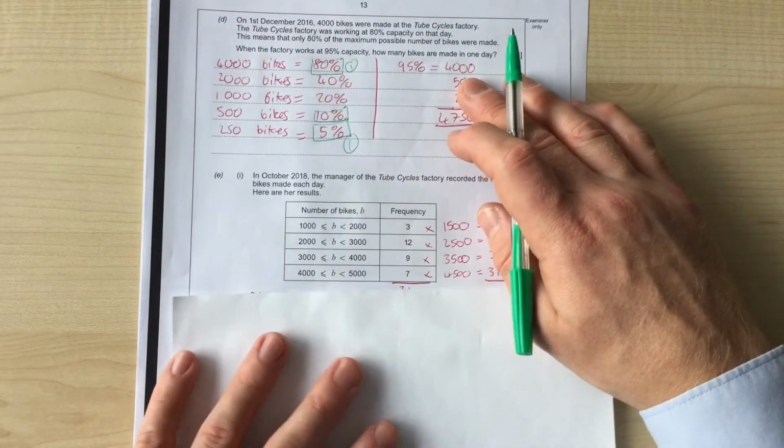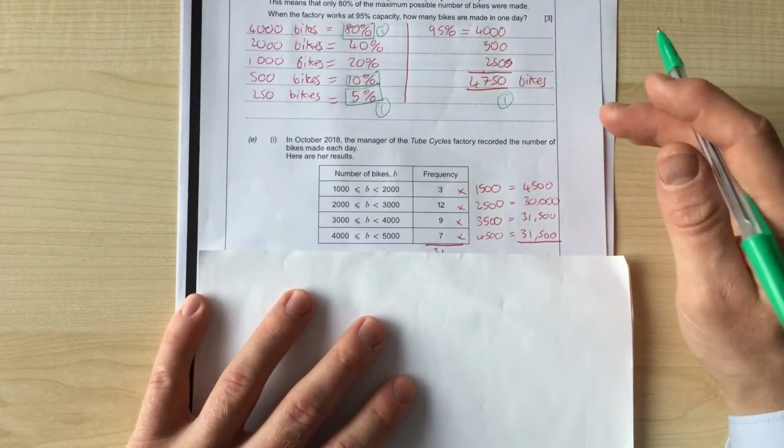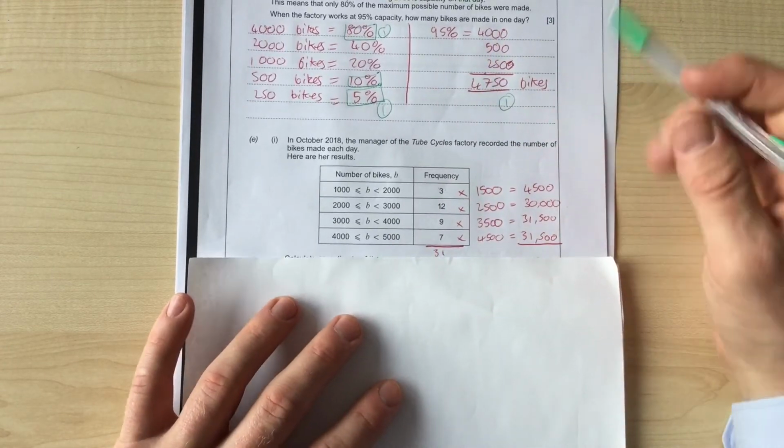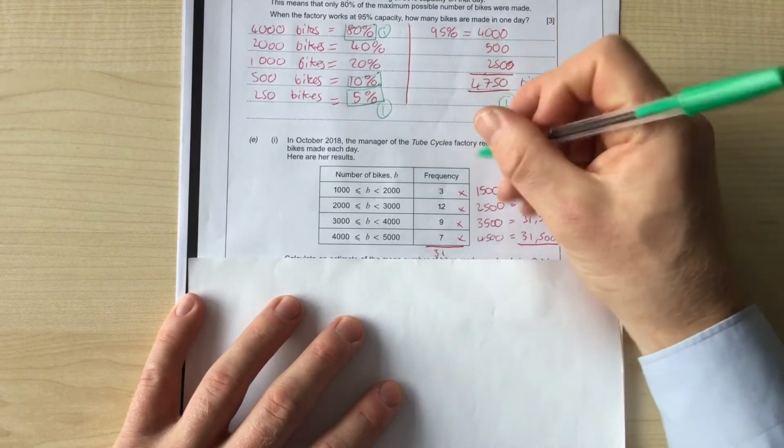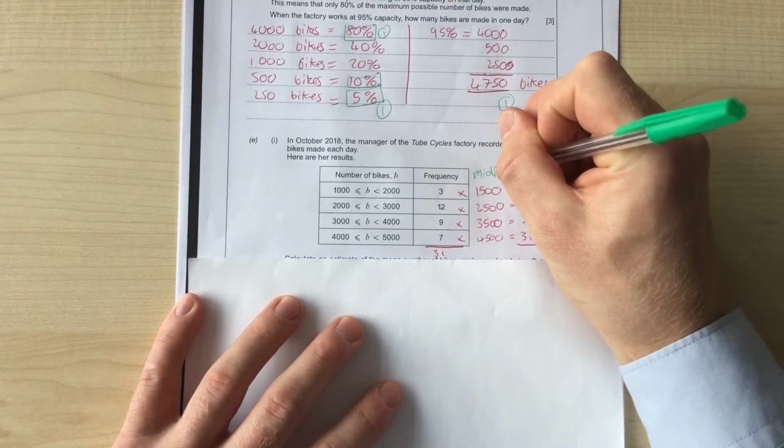Right, then let's have a look at this. Estimating the mean always comes up, guys. Hopefully we'll see it again on the next exam. How do you find the estimated mean? You always find the midpoints, okay? How do you find the midpoints?